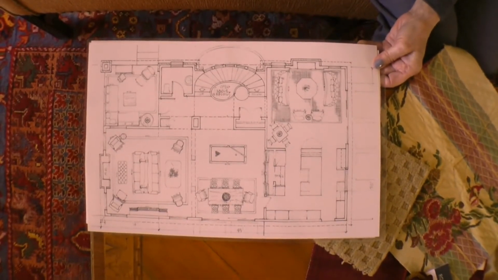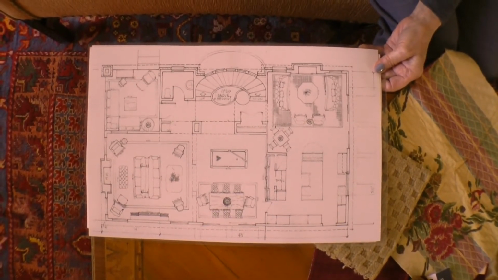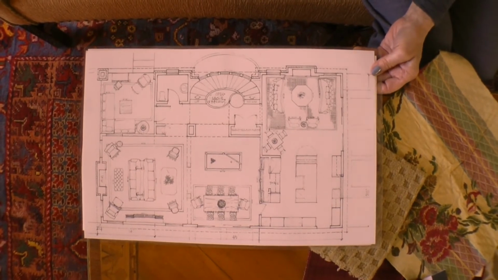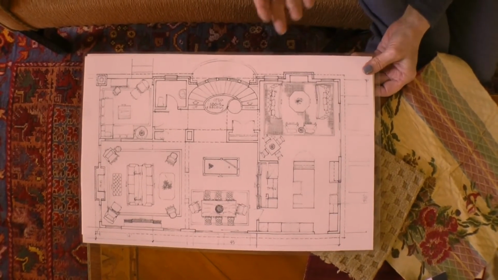So basically, there are 2 types of client presentation that the designer would do professionally. The first one is the one I prefer.